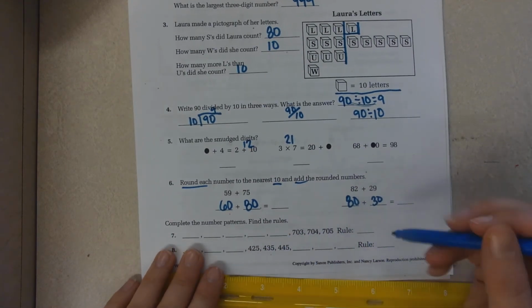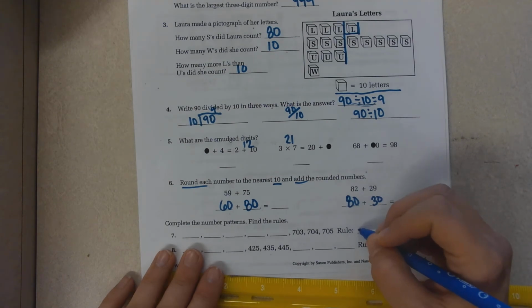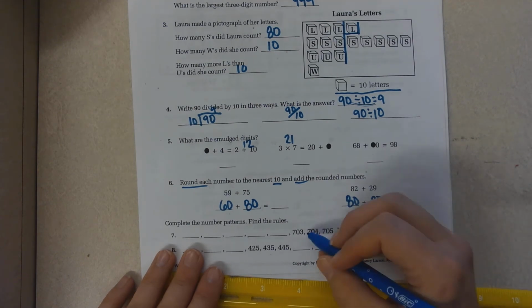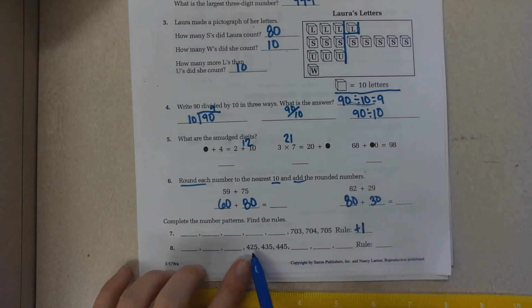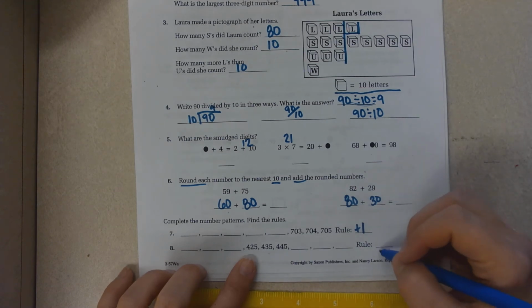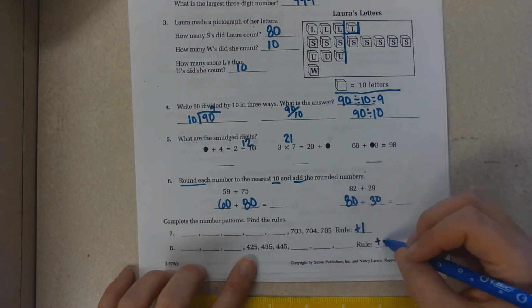Find your pattern. My rule is plus, because I'm getting bigger, and I'm getting bigger by 1. My rule or pattern would be I'm going up by 10.